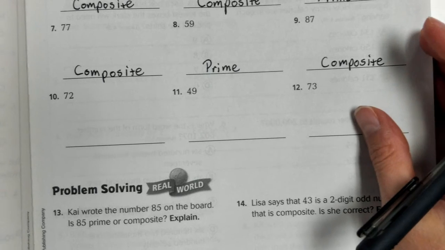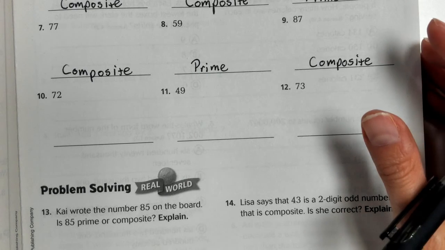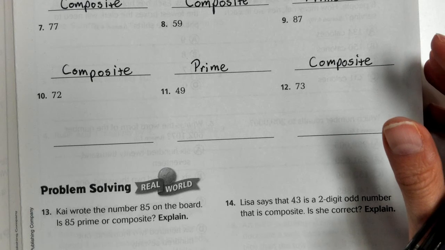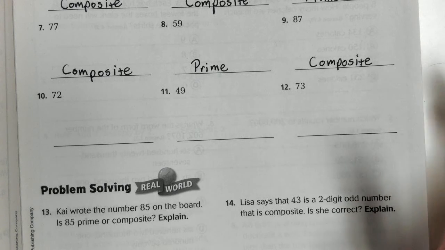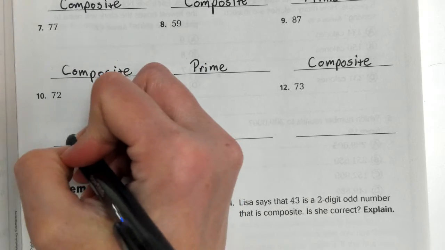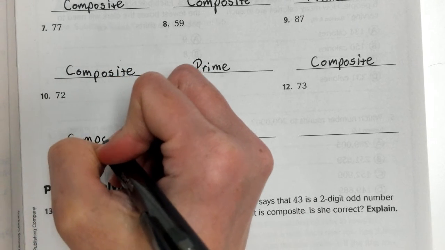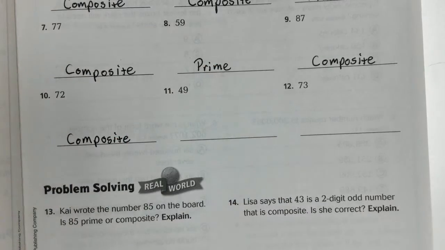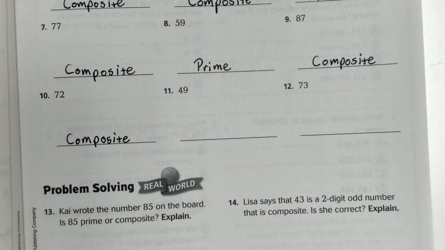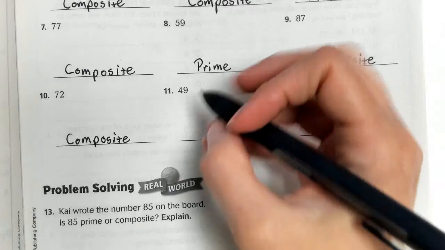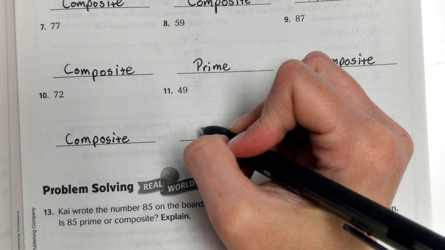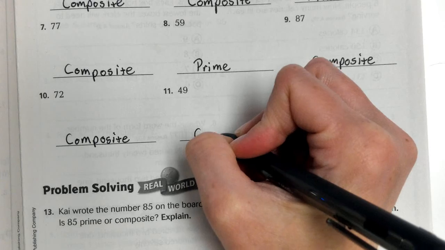All right, 72. Is 72 divisible by 2? It is. So 72 is what? Is it prime or composite? All right, 49. If I know my multiplication tables, this one's real easy, but otherwise I have to... 7 times 7 is 49. So what is 49? Is it prime or composite? It is composite.